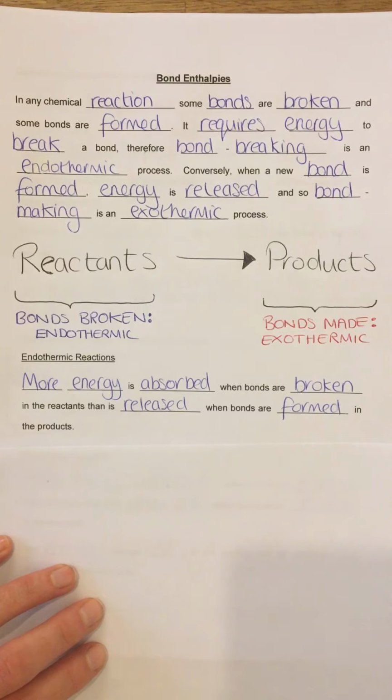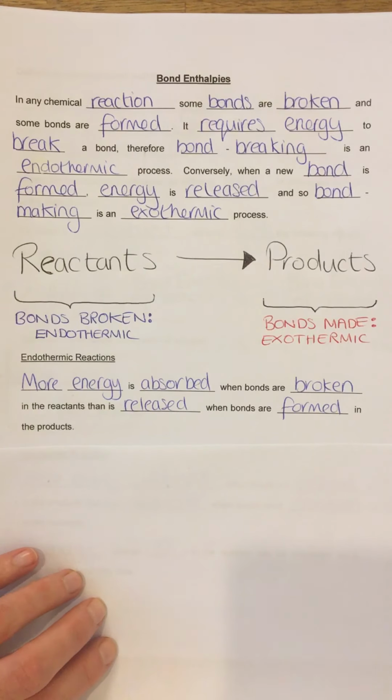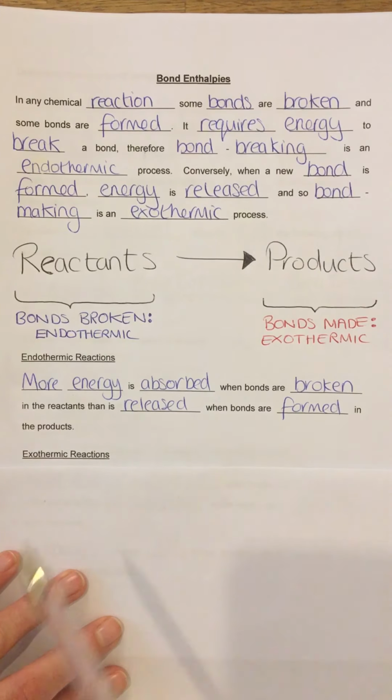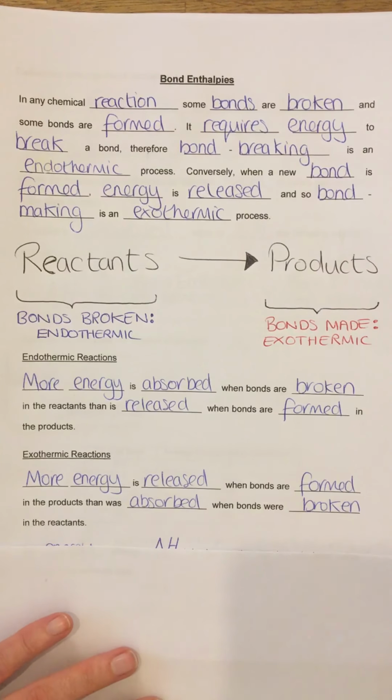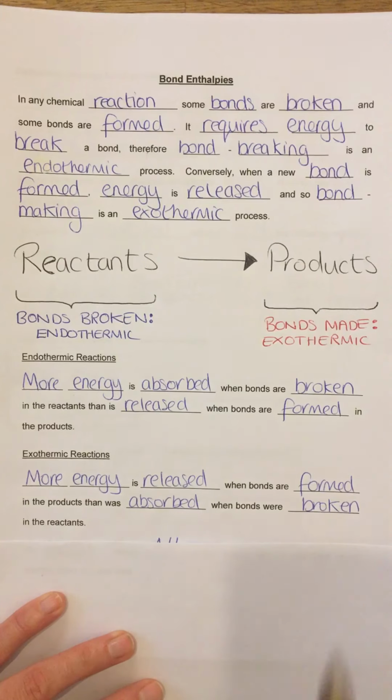The other side of it must be, if the reaction is exothermic overall, it means that the right-hand side is more significant, which means that more energy is released when bonds are formed in the products than was absorbed when the bonds were broken in the reactants.